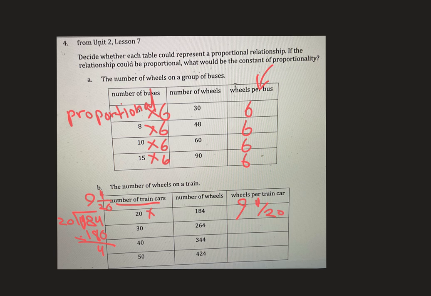All right, does that match the next one when there's 30 train cars? All right, 30 can go into 264. I'm going to think of it as 3 going into 26. It can go in there 8 times. That's 240. And before I even subtract, that's already different. 8 compared to 9. So this would not be proportional. Wouldn't be proportional, but let's continue because we do need to find the wheels per train.